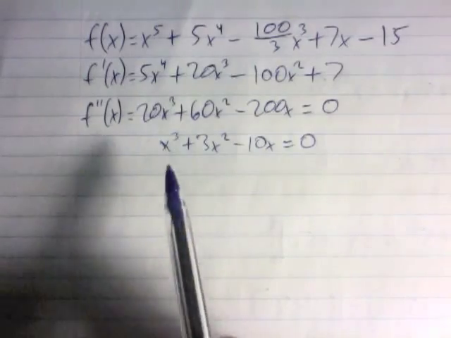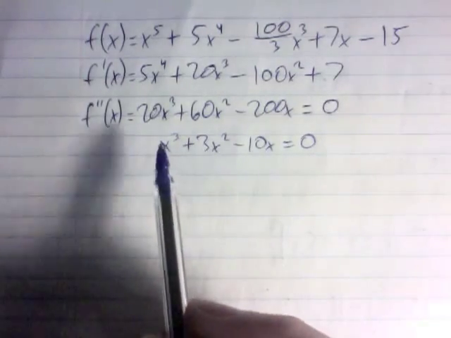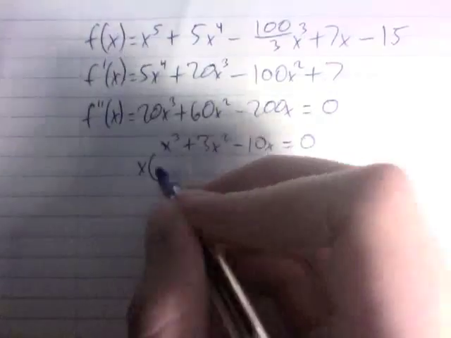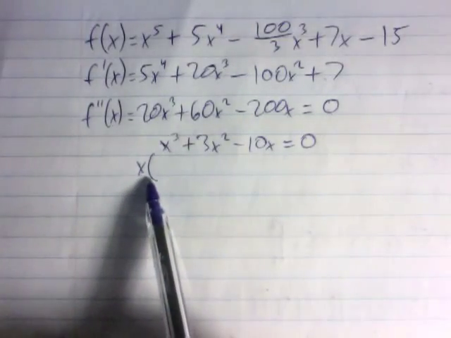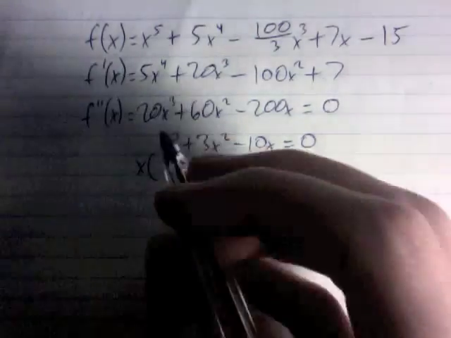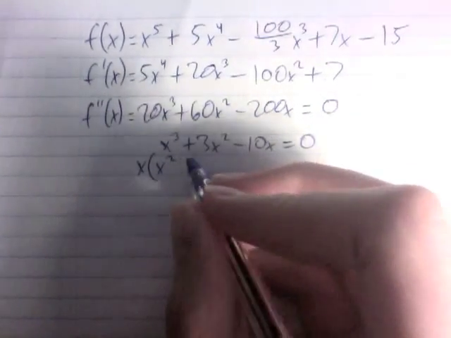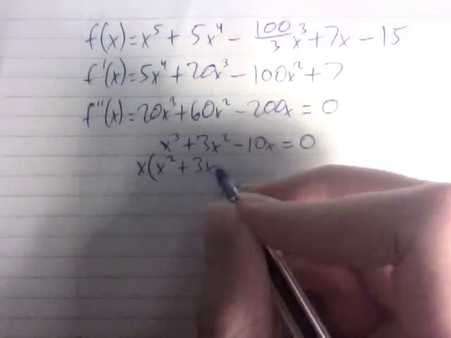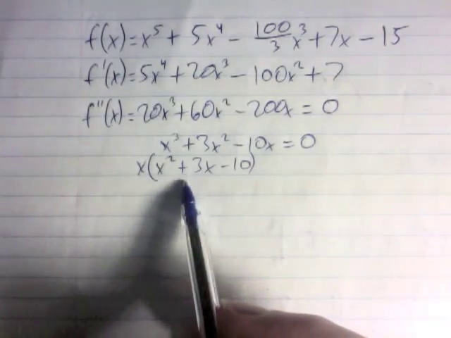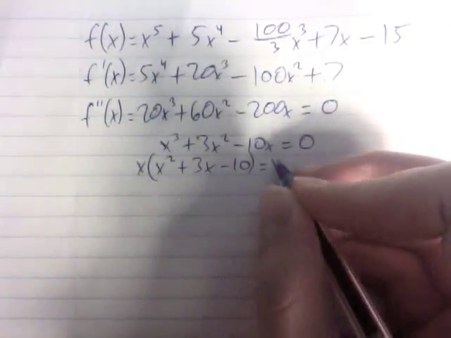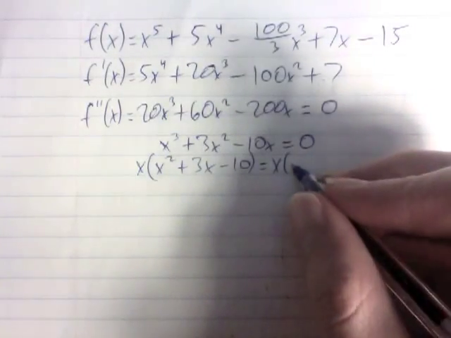The next thing you'll notice is that there's an x in each of these terms, so we can bring that out. We don't want to get rid of it completely like we did the 20, because it'll help us find one of our points of inflection. So just bring it out to the side. We still have x squared plus 3x minus 10. You'll notice that you can factor this as well, so we'll go ahead and do that to find our points.